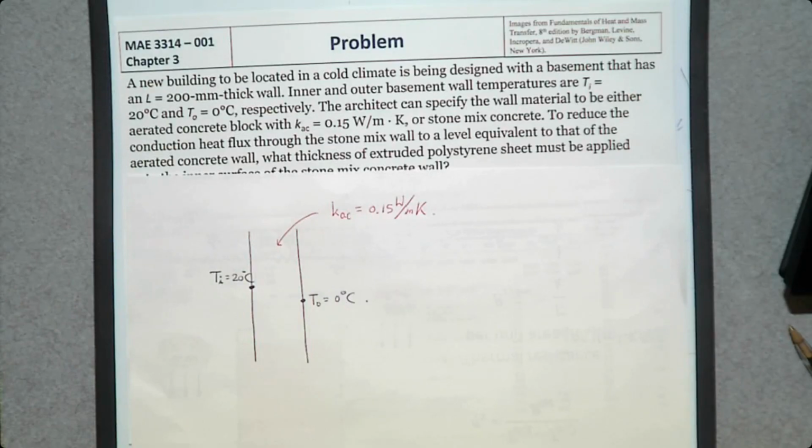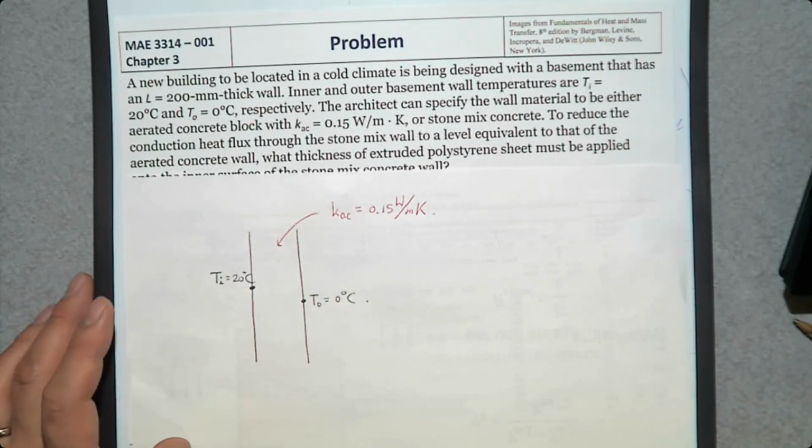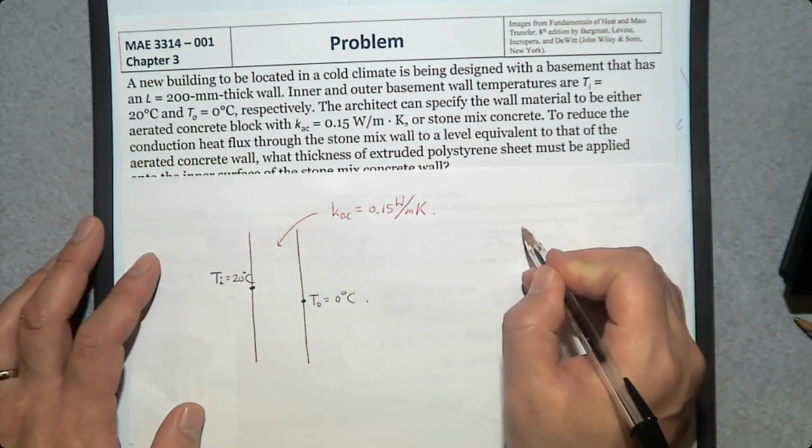However, it has higher thermal conductivity, so we cannot keep the inside warm. So to reduce the conduction heat flux through the stone mix wall, we are going to add an insulation. So this is the original design, and it's going to be pretty expensive.